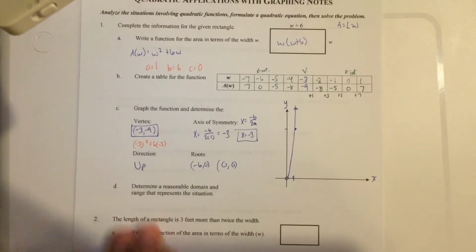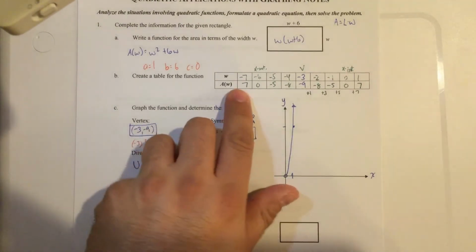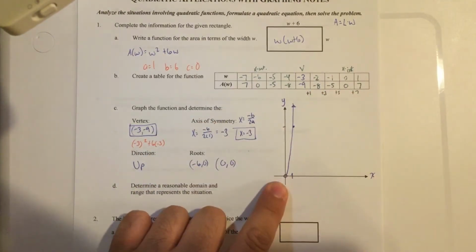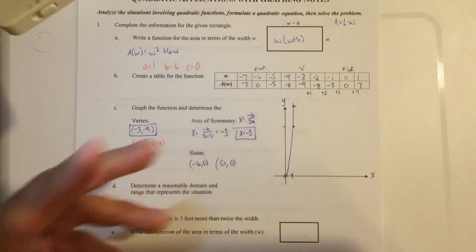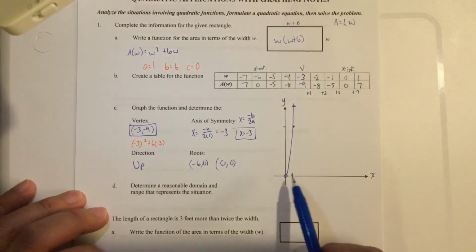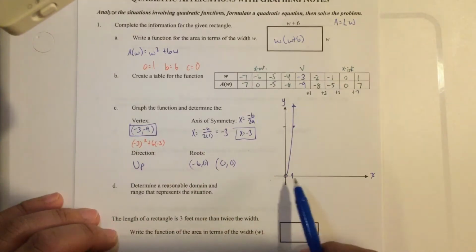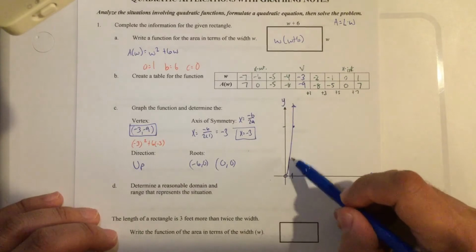All right, so it says to determine a reasonable domain and range that represents the situation. So notice when I did this graph, I didn't draw all this other stuff over here. I started at 0, 0, and notice I put an open circle, which means it's not included. But 1, 7 is a closed circle, which means it is included. So a width of 0 and an area of 0 doesn't exist. That's why it's an open circle, because there's nothing there. But past that point, everything would be included.